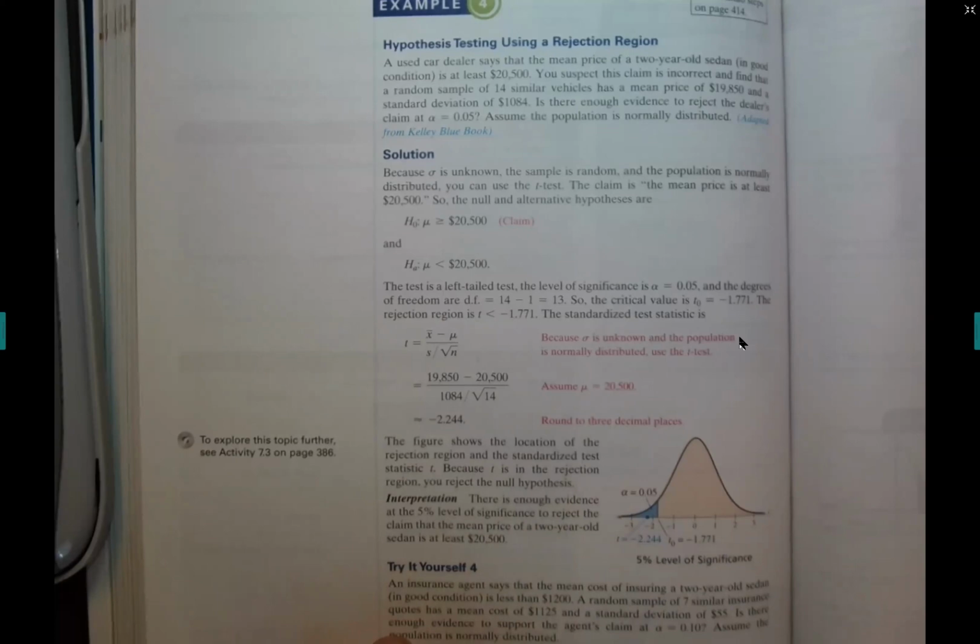A used car dealer says that the mean price of a 2-year-old sedan in good condition is at least $20,500. You suspect the claim is incorrect and find a random sample of 14 similar vehicles had a mean price of $19,850 and a standard deviation of 1,084. He didn't mention population standard deviation, so you know it's s. Is there enough evidence to reject the claim?